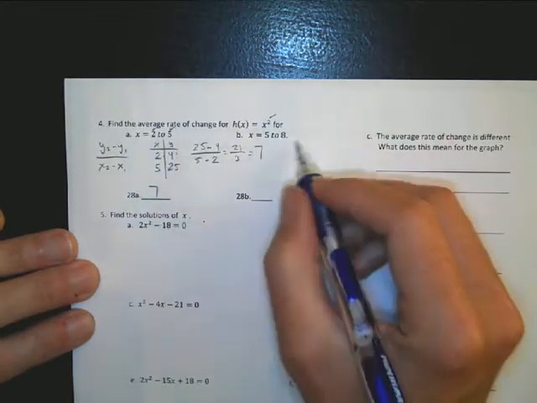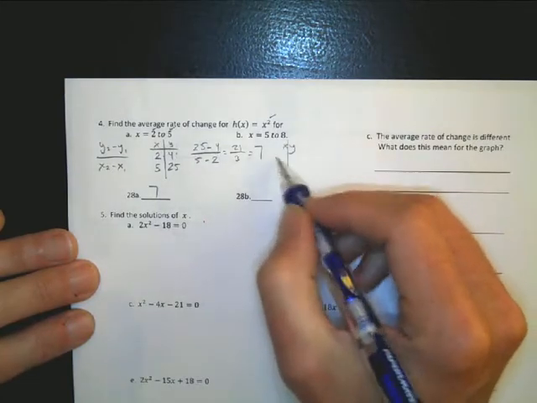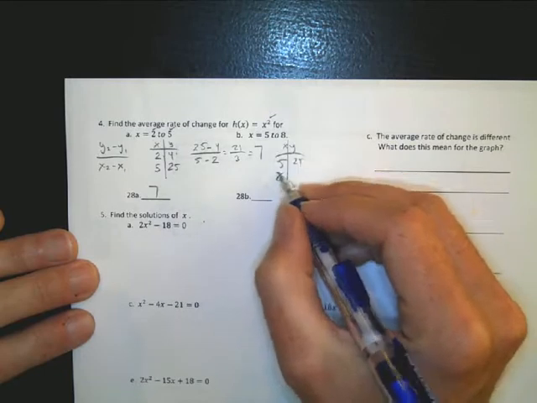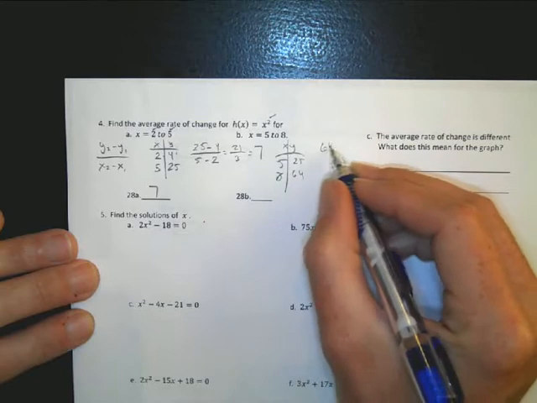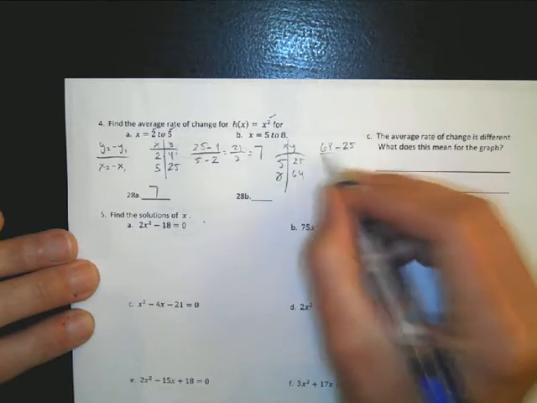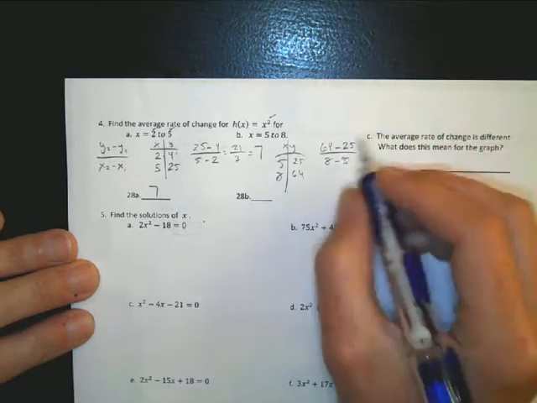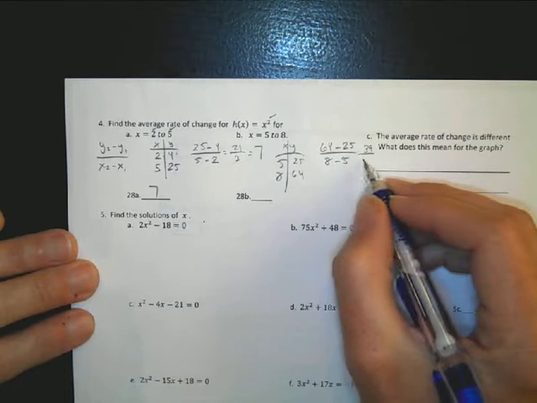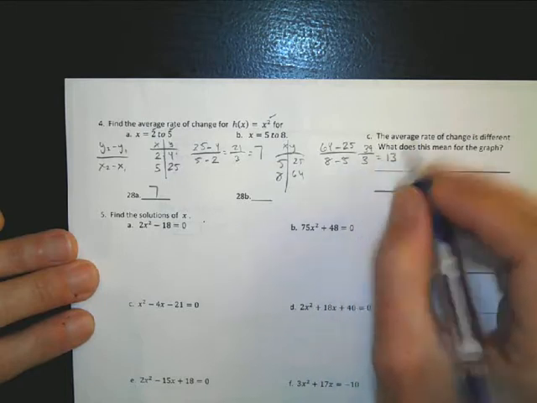On the next one, again, I'm making another t-chart here. X and Y, we're looking at 5 and 8. I already said that 5 was 25, and so 8 squared is 64. Same thing, y2 minus y1 over x2 minus x1. 64 minus 25 is 39, and 8 minus 5 is 3. 39 divided by 3 is equal to 13.